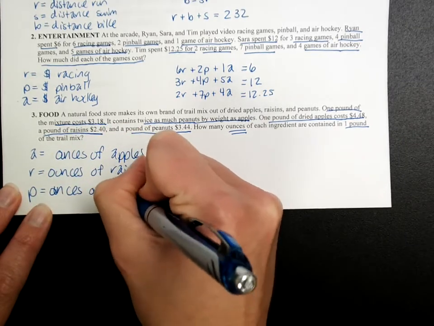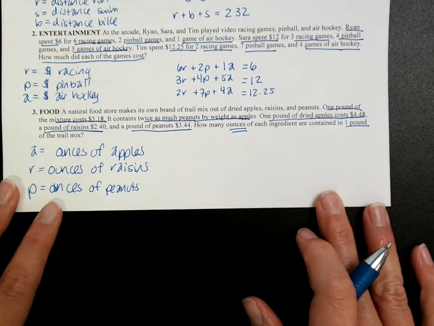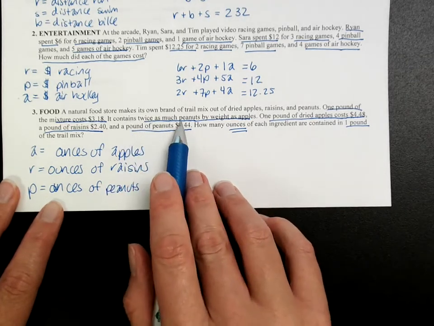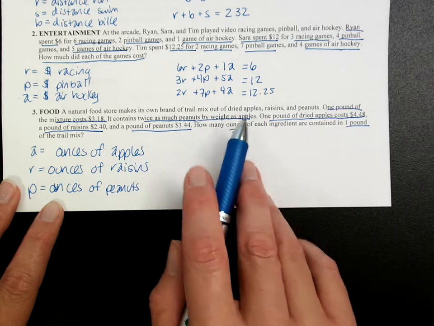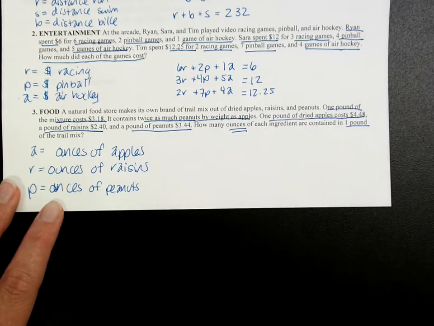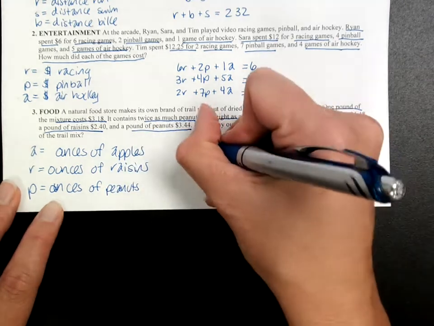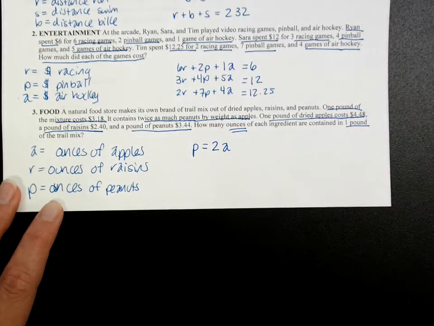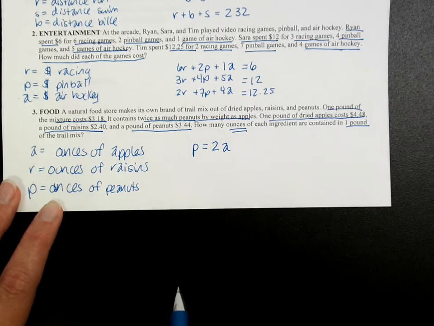Setting up our equations here, some of them are trickier than others. I'm going to start with this. Contains twice as much peanuts as apples. People mess this equation up all the time. If you already have twice as many peanuts, then peanuts needs to equal twice the number of apples. The other thing you could do is say that half of peanuts is going to equal apples, but I don't really like to have to use fractions.